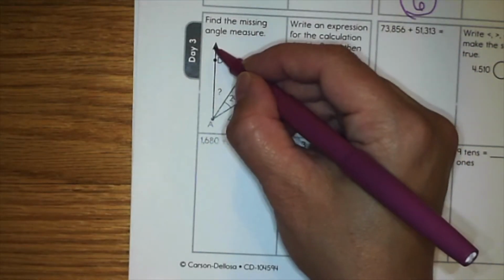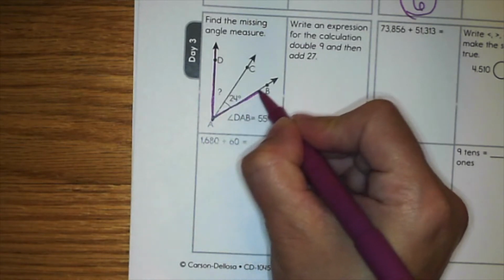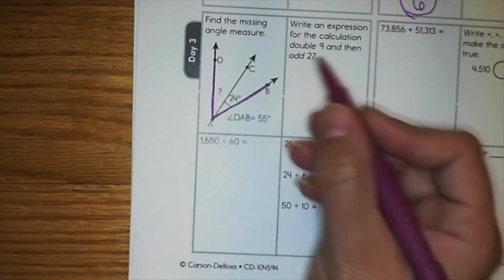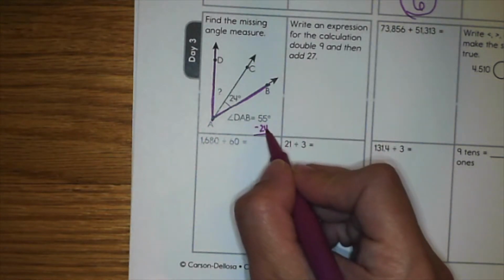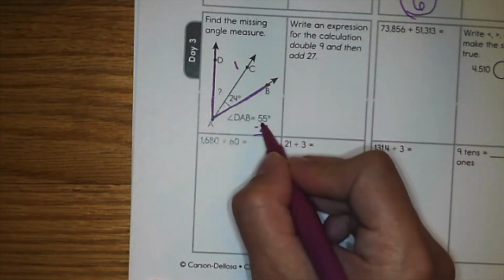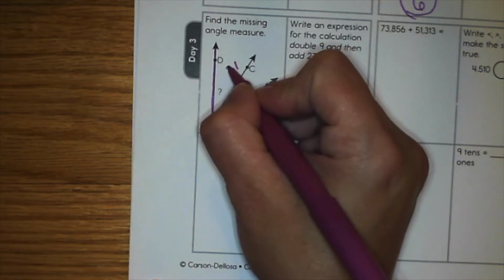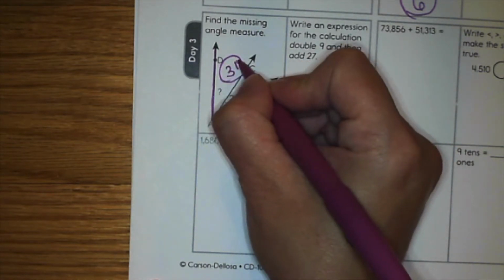All right, find the missing angle measure. The whole thing, DAB, is 55. I know that part of it is 24, so I can subtract that 24. 5 minus 4 is 1. 5 minus 2 is 3. This angle is 31 degrees.